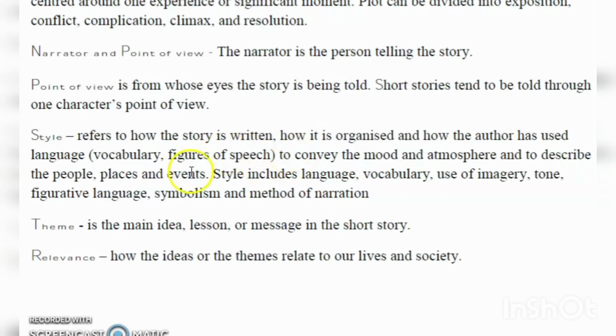So when I was in school, they used to say that it's like the baking soda to our cake, or it just gives a new experience where it makes it much bigger than it is. Now, figures of speech convey the mood and atmosphere and describe the people, places, and events. Now, style includes the language, once again, the words used, the vocabulary, the use of imagery, the tone, all right, the figurative language, symbolism, and method of narration.